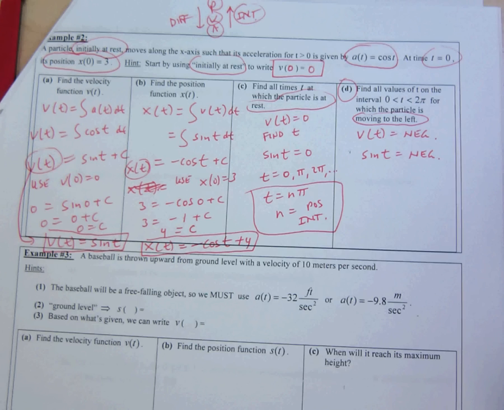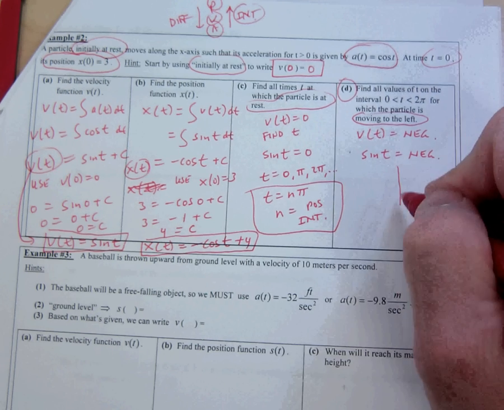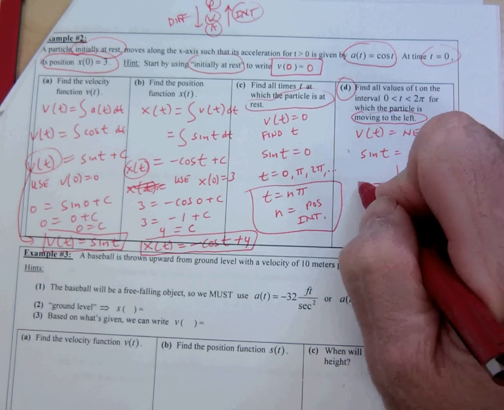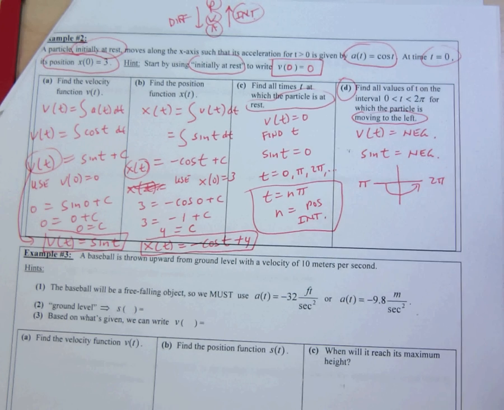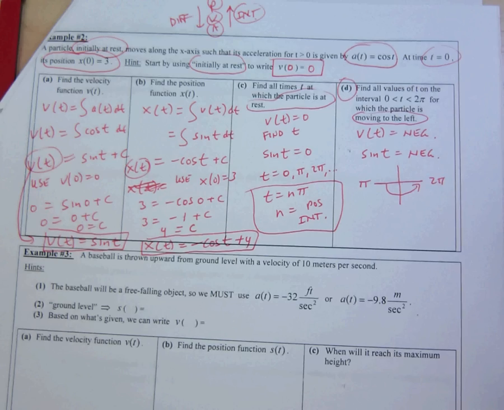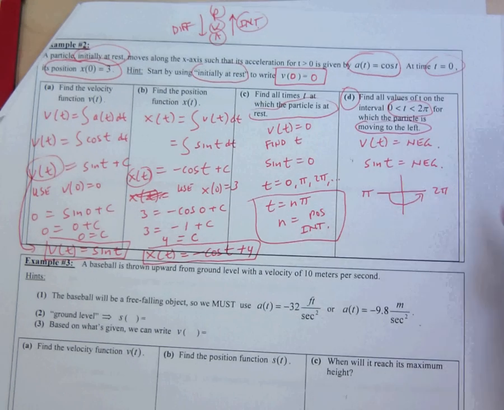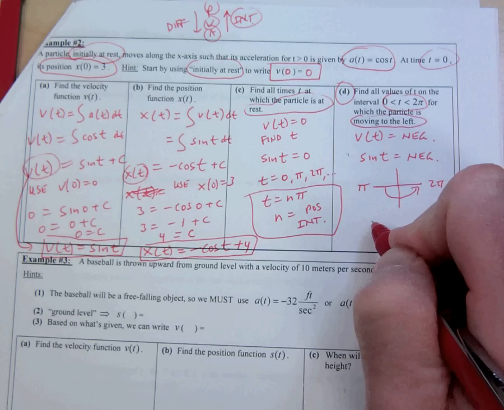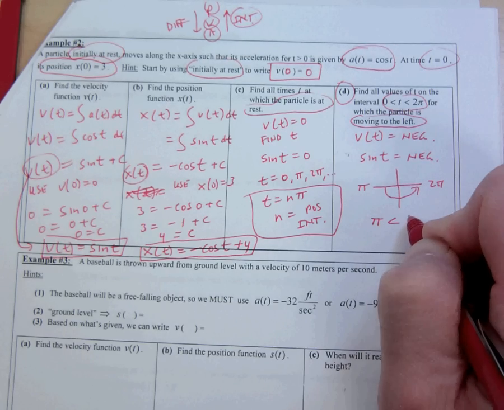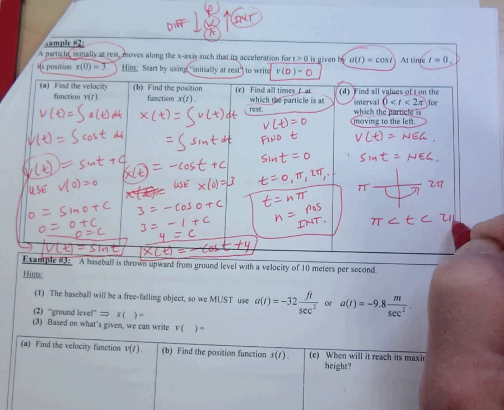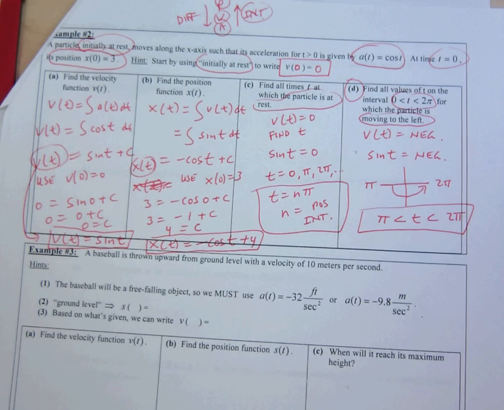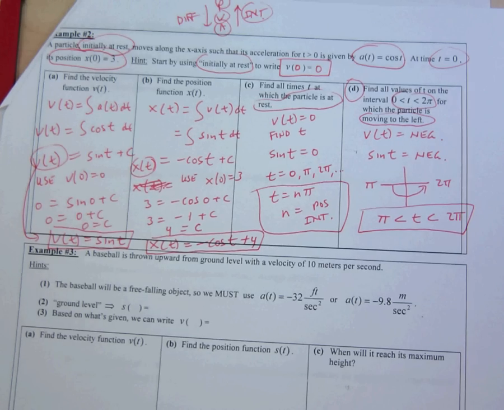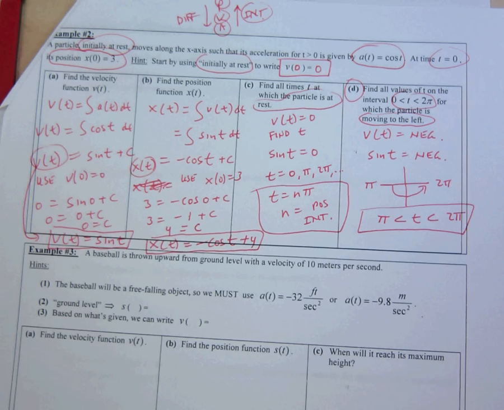And you got to think about when is the sine negative on the unit circle, guys? From what? Pi to what? 2 pi. Right? Isn't that when the sine is negative, from pi to 2 pi? And again, I'm only worried about from 0 to 2 pi. So everybody agree that's it? Between time equals pi, and so in other words, between 3.14 seconds and 6.28 seconds approximately, right? So that's when the particle will be moving to the left.